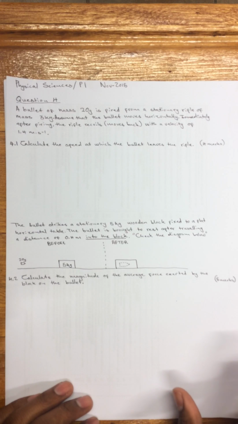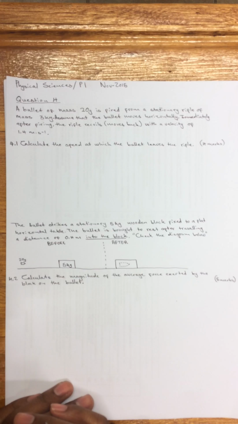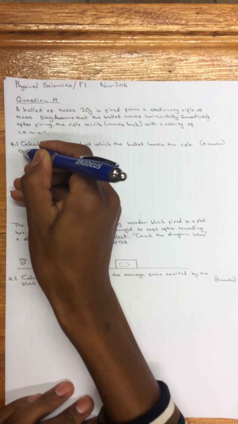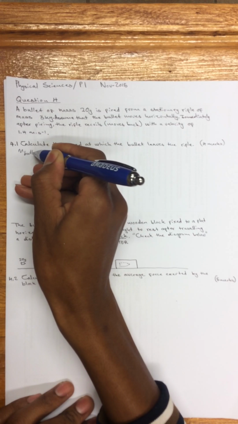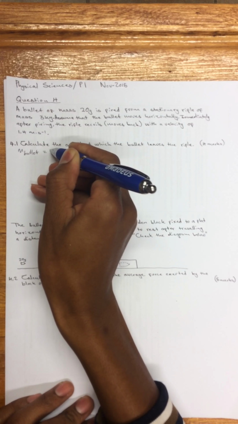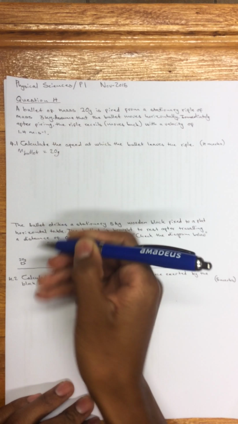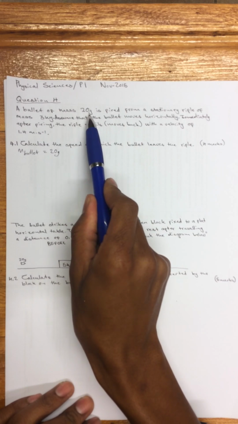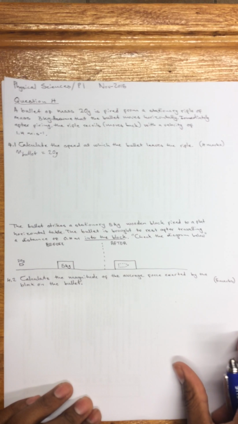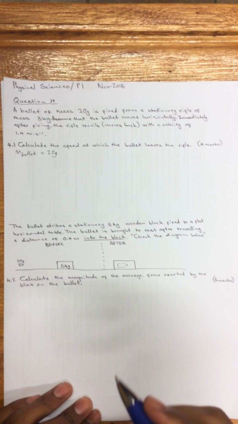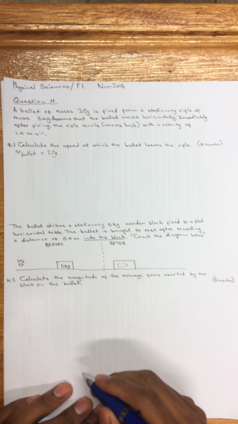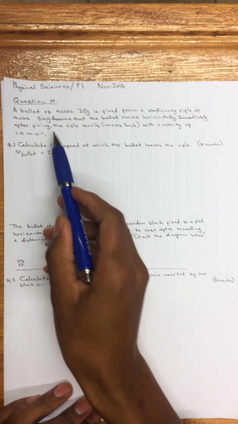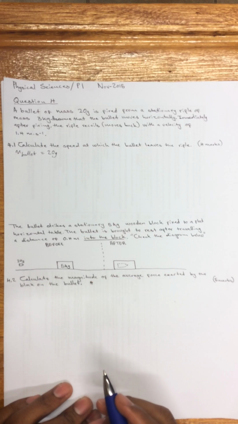Okay, here we have to identify what we are given. We are given the mass of the bullet as 20 grams, and now remember, we have to have the same units. With physics we have to use SI units of kilograms.